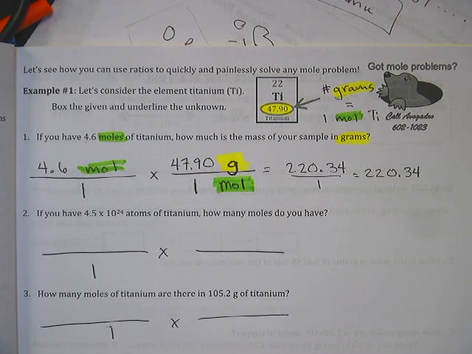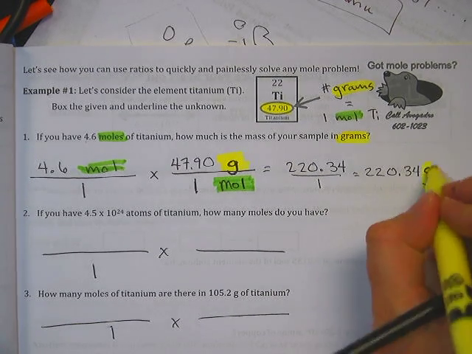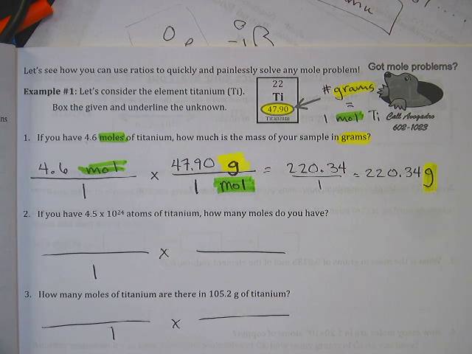Okay, I have a problem. What's the problem? There's no grams. I need to use yellow twice, and right now I've only got it once. Where's the second place that I should put grams? How about next to your answer? Put it next to your answer. Now I've got green twice, now I've got yellow twice. That's a good indicator my problem is probably correct and done.